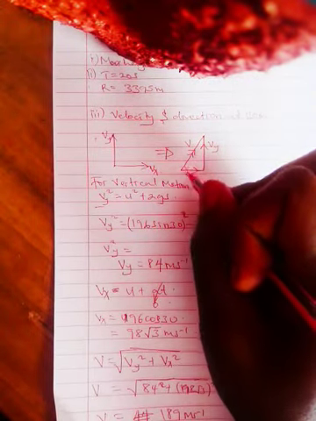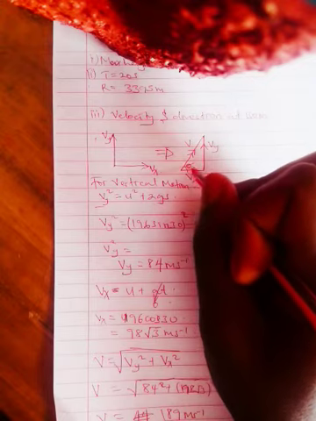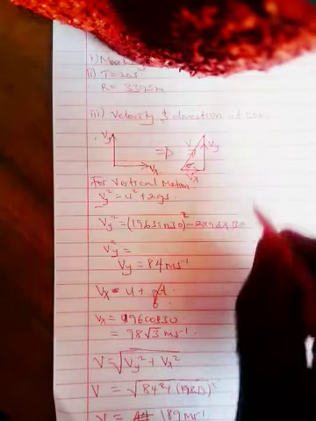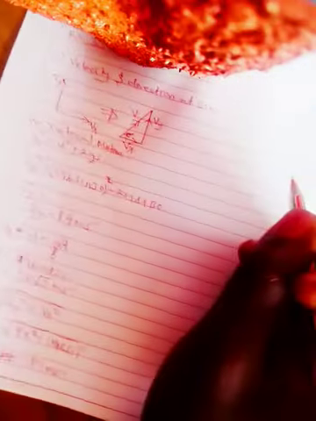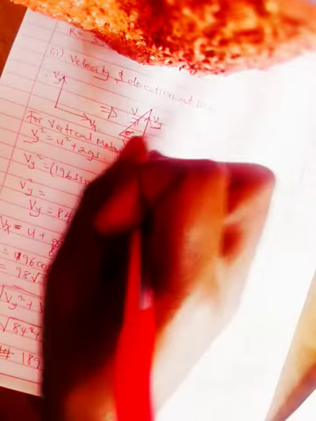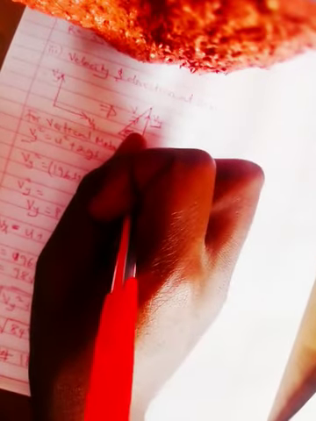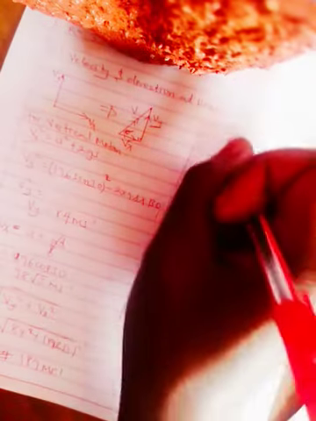We can get it as, remember we have Vy, which is the opposite, and Vx, which is the adjacent. We can get it from tan.